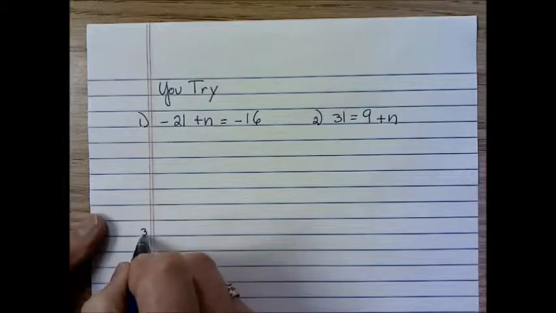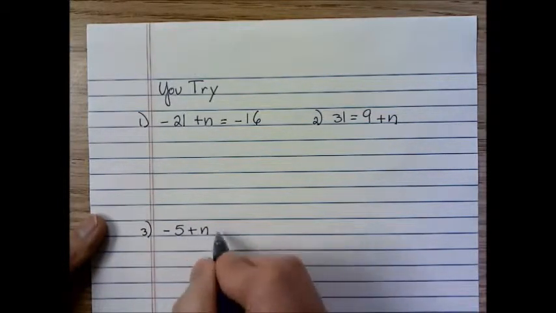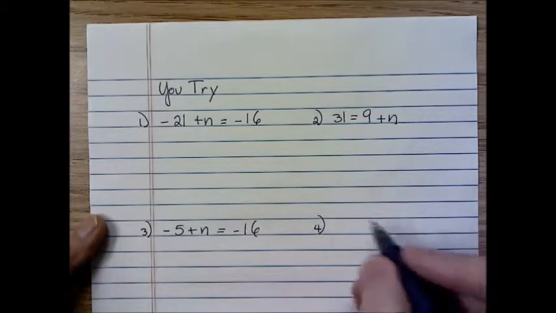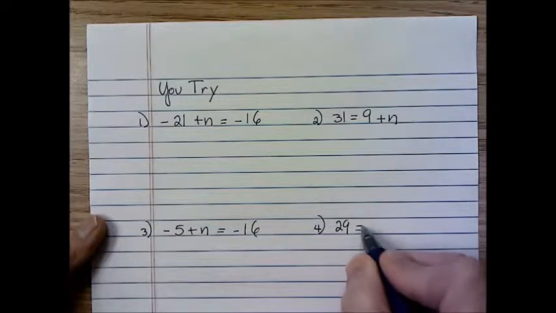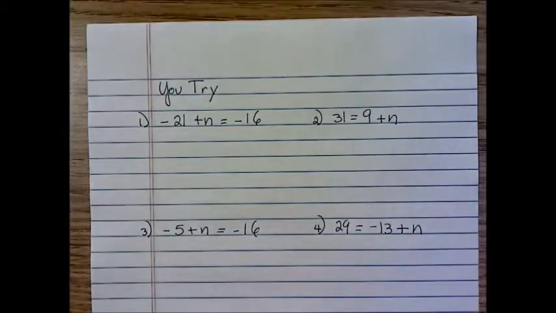And let's try number 3, negative 5 plus n equals negative 16. And number 4, 29 equals negative 13 plus n. Right now, go ahead and pause the video and do your work. When you have finished your work, turn the video back on and let's see how you did. Good luck.